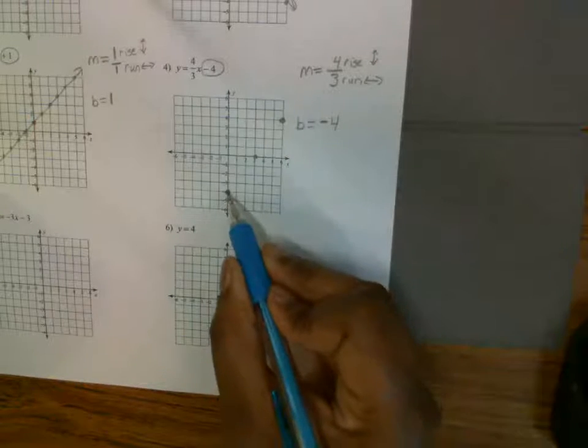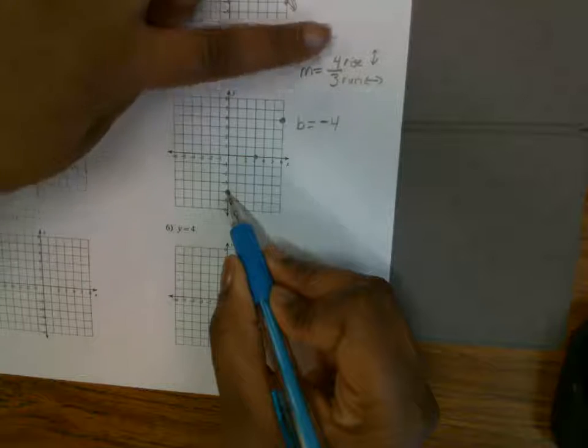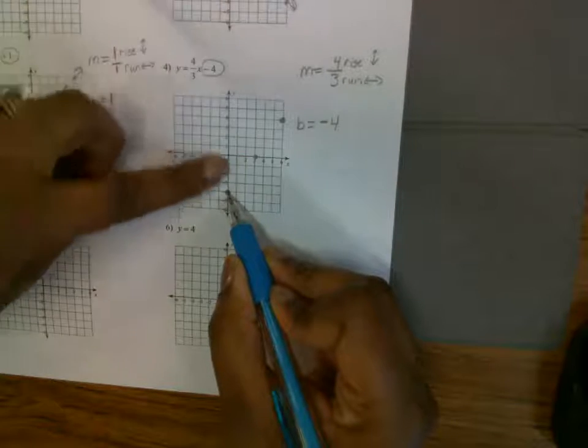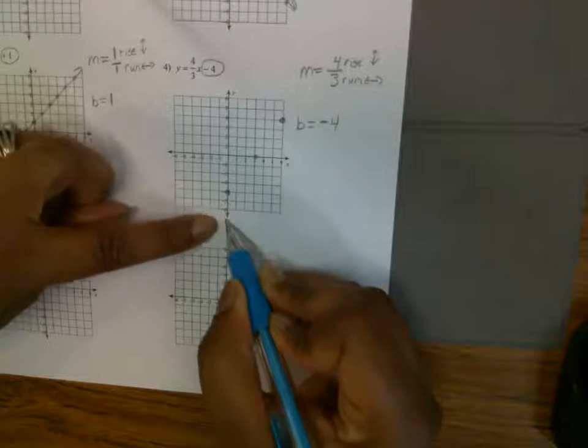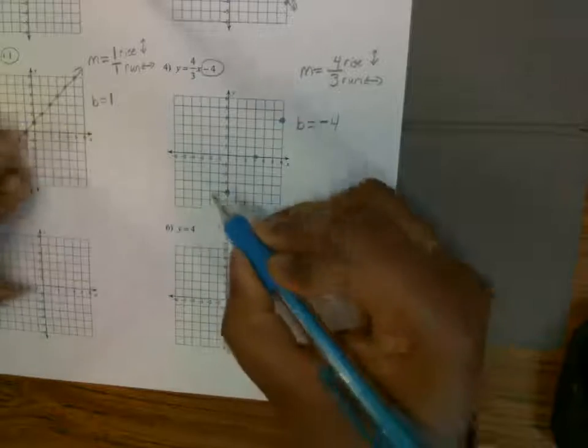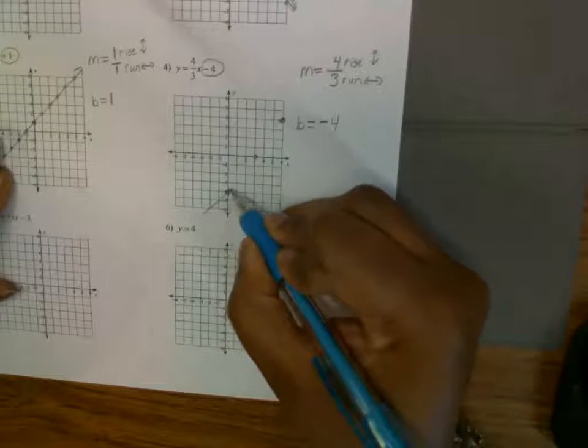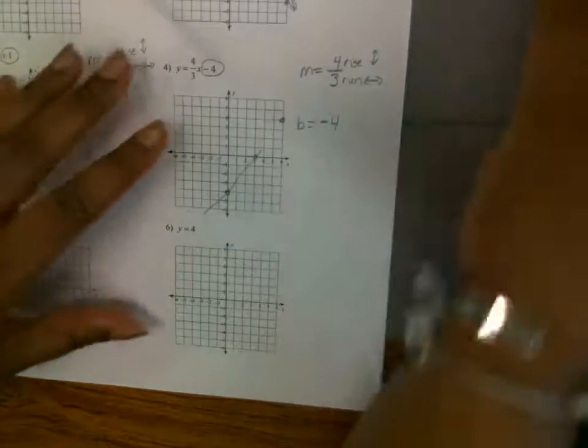If I want points in the opposite direction, instead of going up 4, I go down 4. And there's not enough space to do that. So I'm just going to connect the points that I have. And I should have done that one a little bit better, y'all.